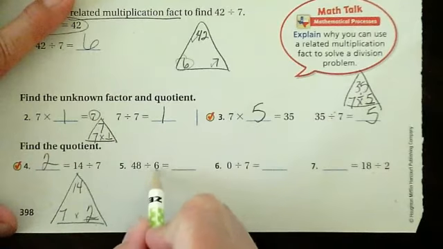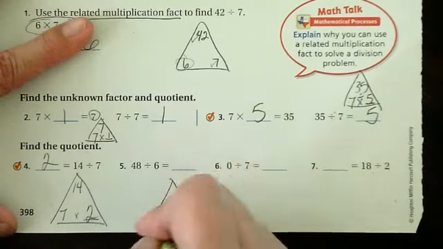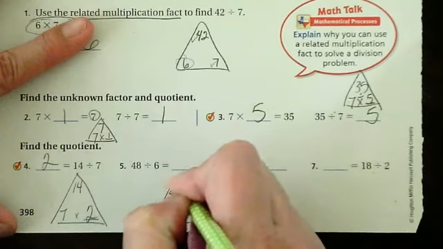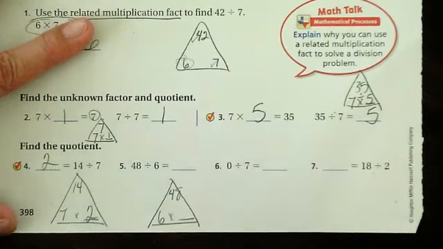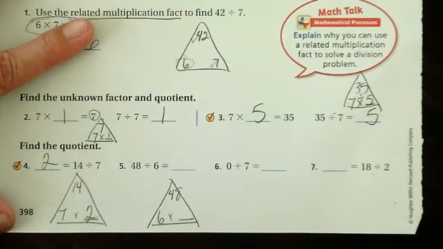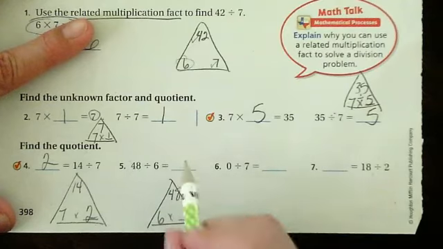48 divided by 6 equals what? Dividend, divisor. What's my missing number? What's my quotient going to be? 6 times what equals 48?